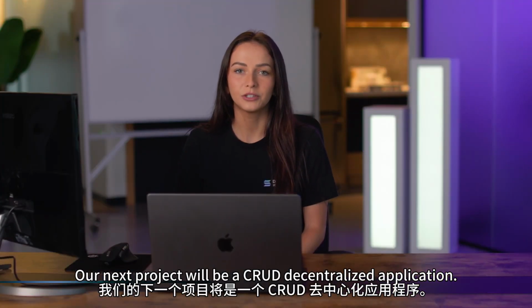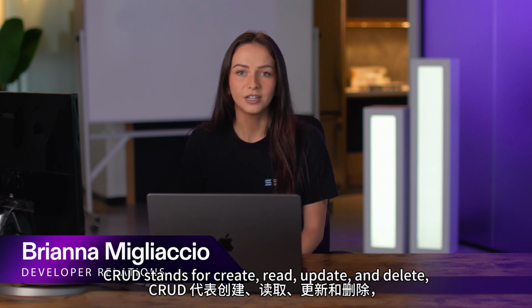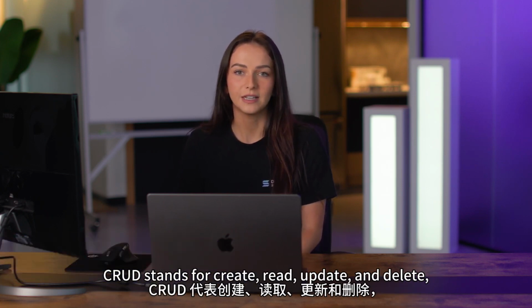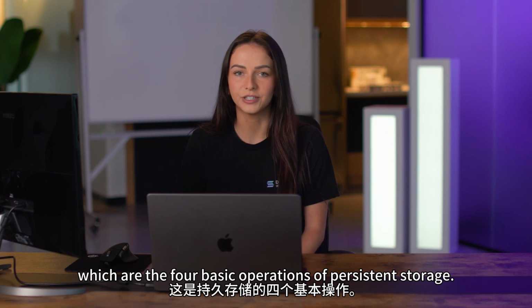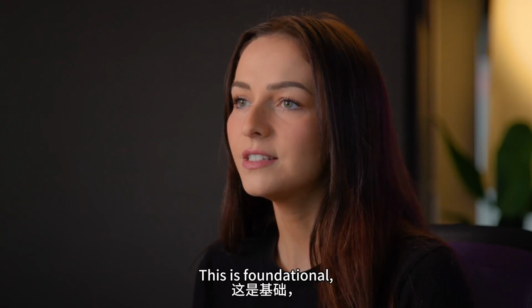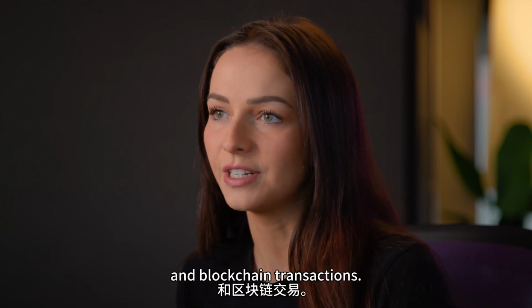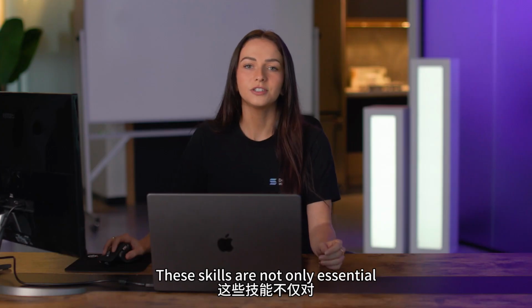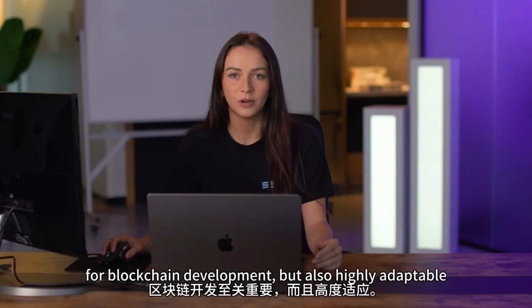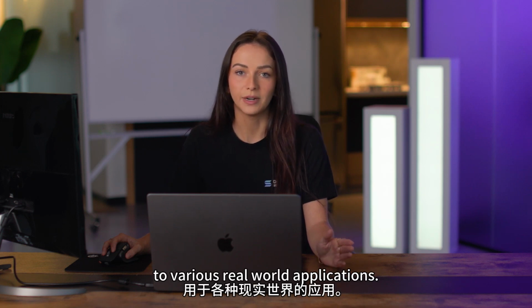Our next project will be a CRUD decentralized application. CRUD stands for Create, Read, Update, and Delete, which are the 4 basic operations of persistent storage. This is foundational and will help you understand data handling, smart contracts, front-end integration, and blockchain transactions. These skills are not only essential for blockchain development, but also highly adaptable to various real-world applications.